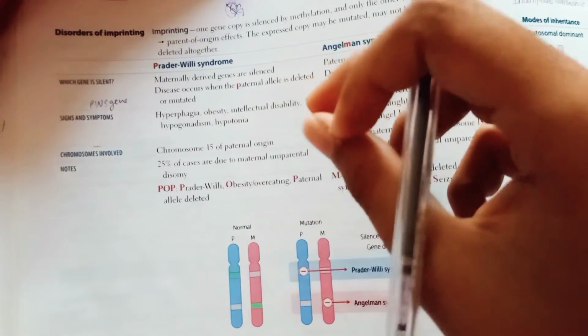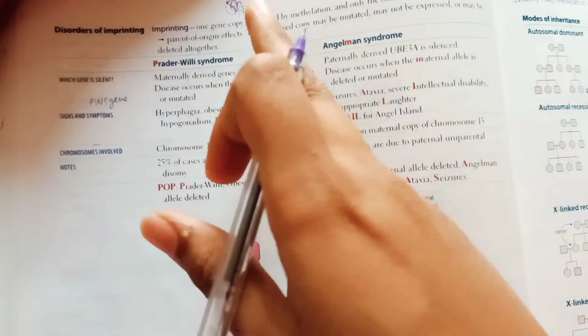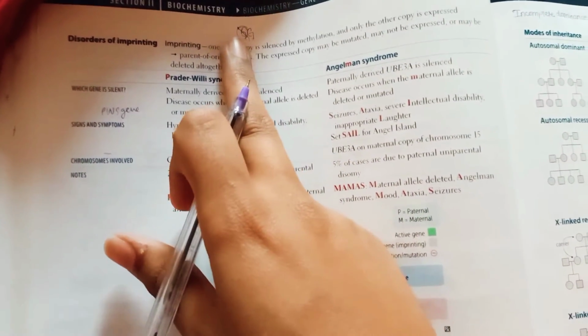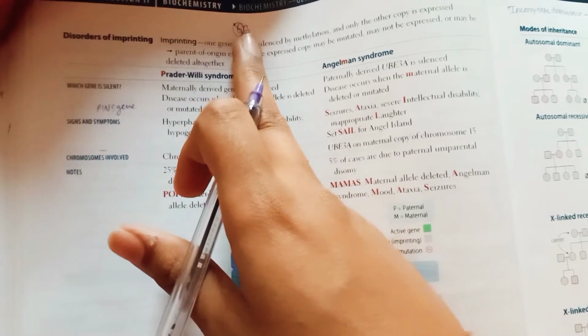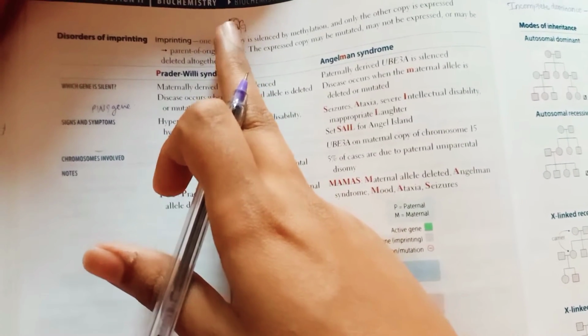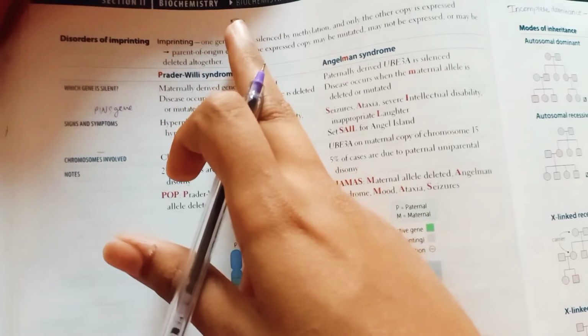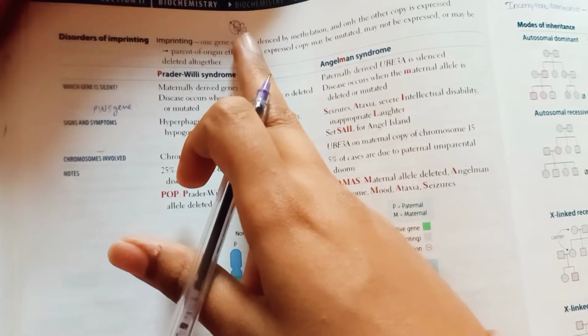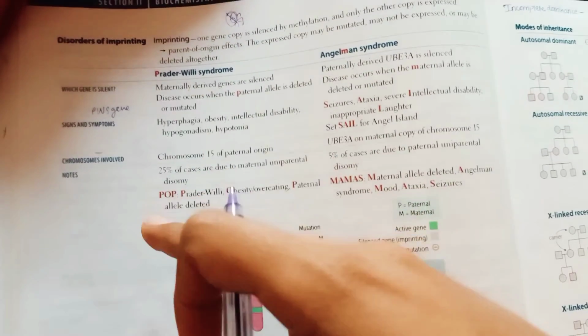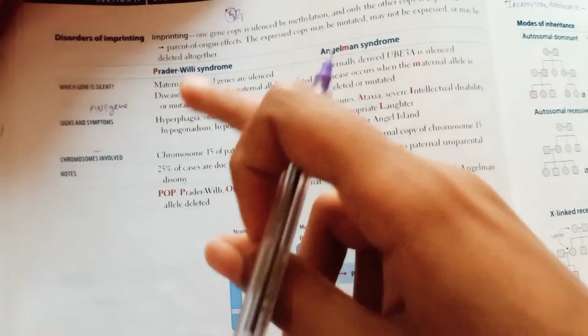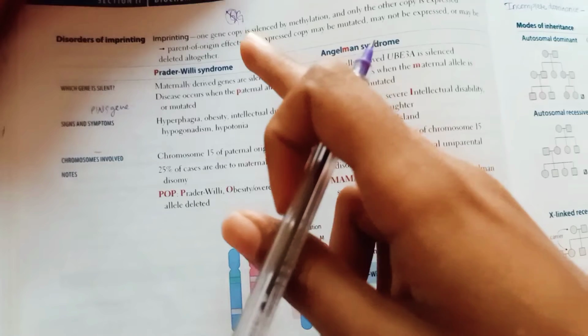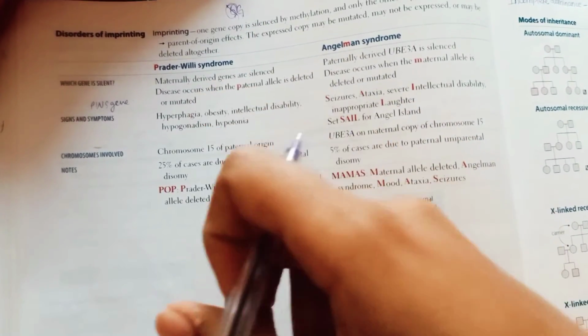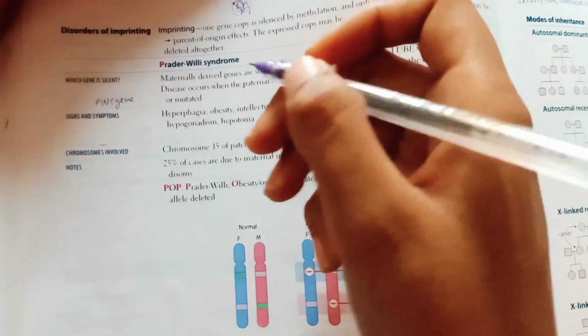Why I said boy is because, as I said, in an imprinting problem, one gene is already silenced and the other gene has a mutation. In Prader-Willi, the gene which is silenced is the maternal gene, coming from the mother, and the gene from the father has the mutation. That's why I said 15-year-old boy. So the paternal gene is deleted or mutated here, and that gene is PWS.